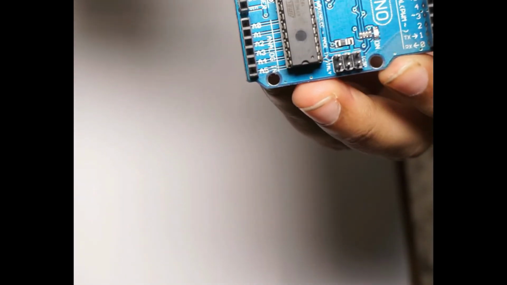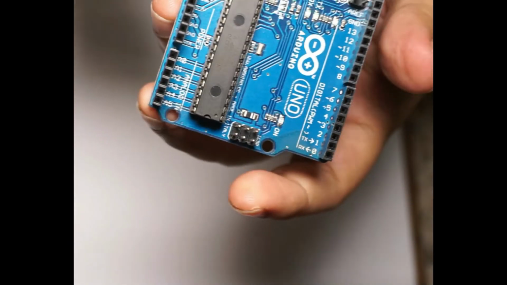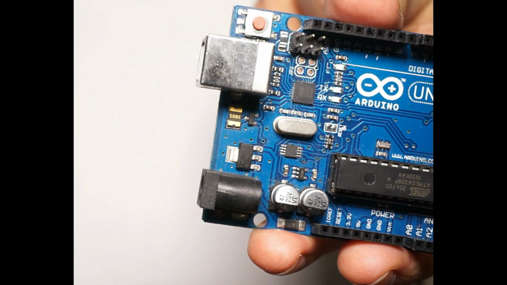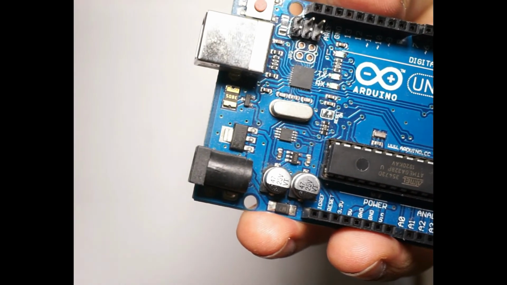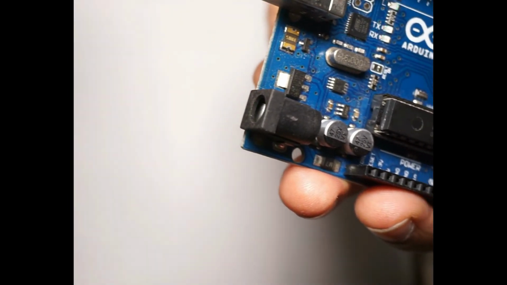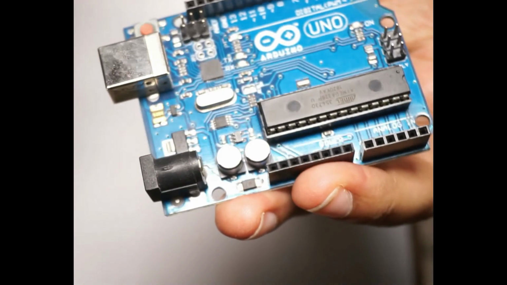The board itself is called the printed circuit board. The blue board is called printed circuit board, called PCB. This is the port through which you can connect the USB cable, right? And you can connect to your laptop or computer for uploading program or transferring data. This is crystal. This is the port where you can connect the external power supply or battery.